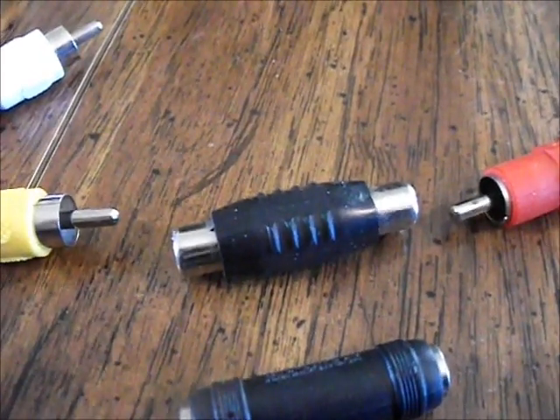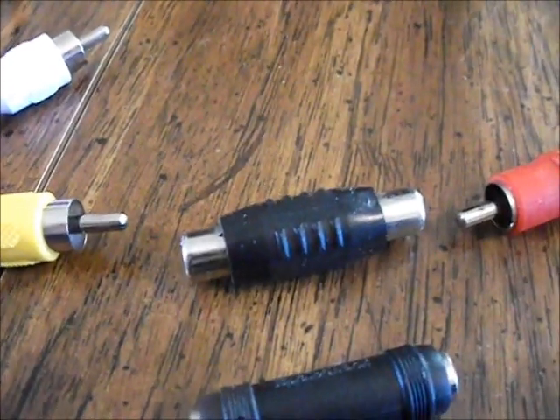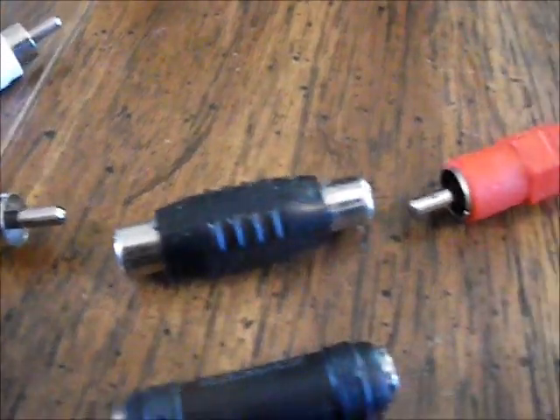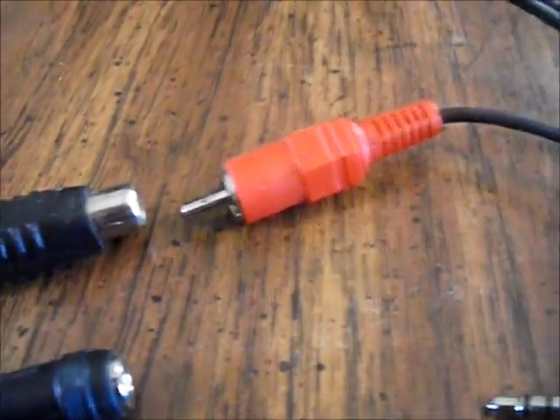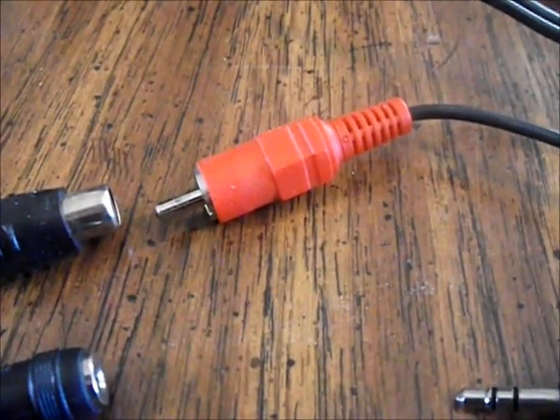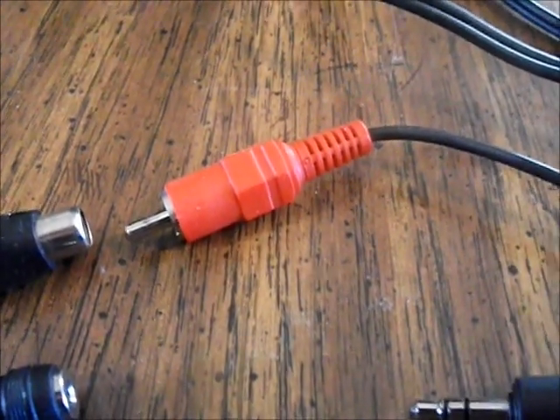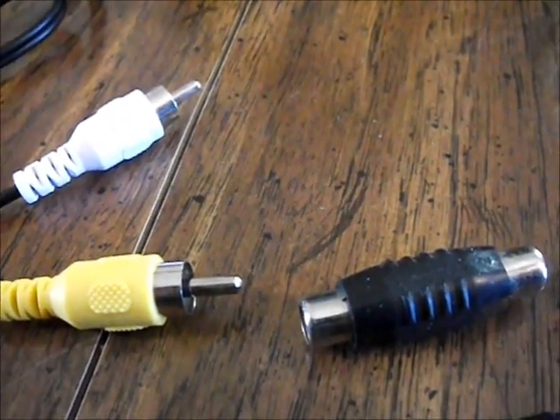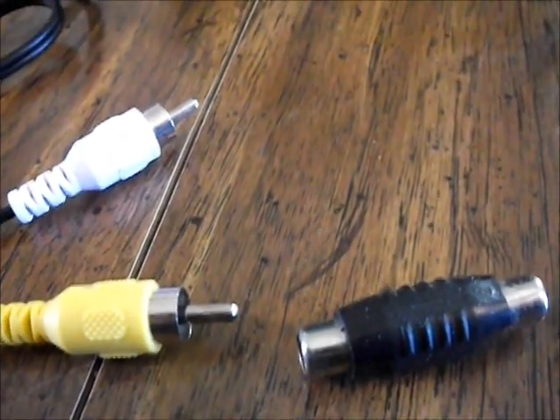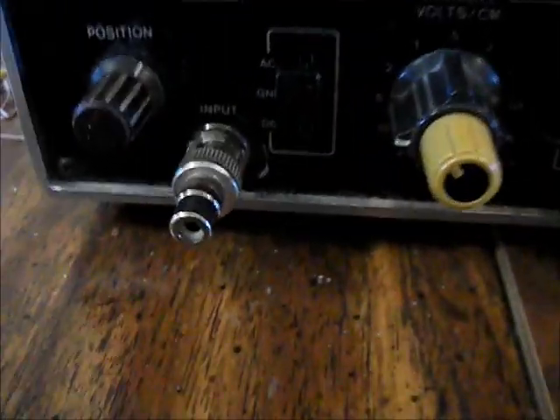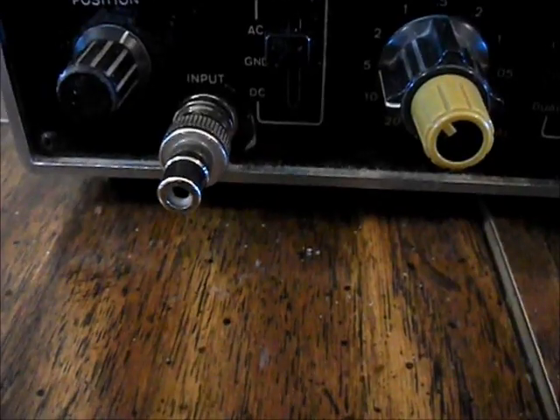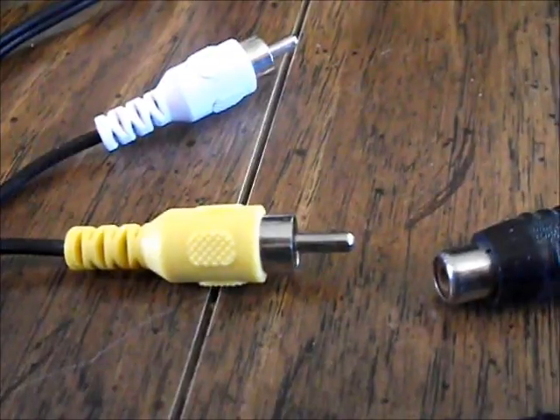You see, you have the female jack from the first splitter. It goes to a coupler, and the coupler goes to one of the phono plugs on the second splitter. The second phono plug on the first splitter goes into the phono jack adapter on the oscilloscope.